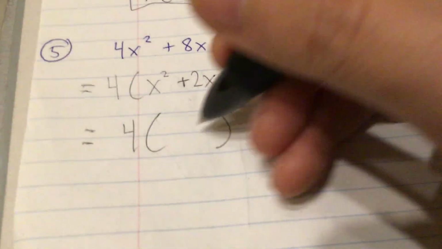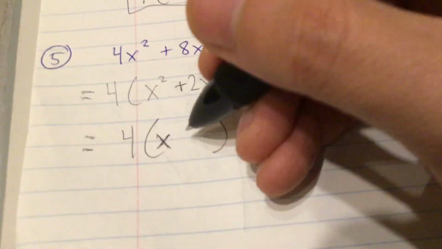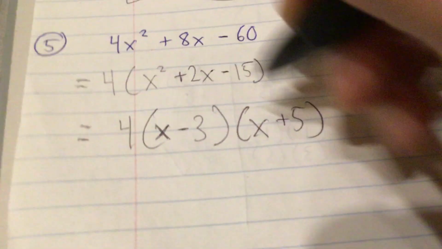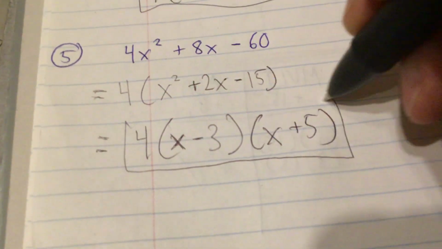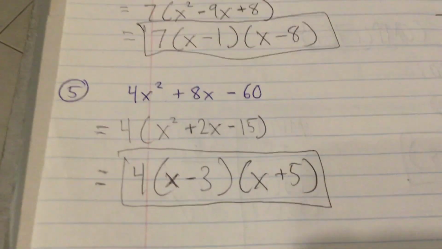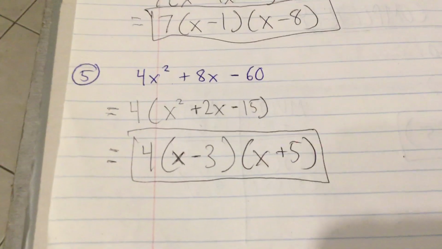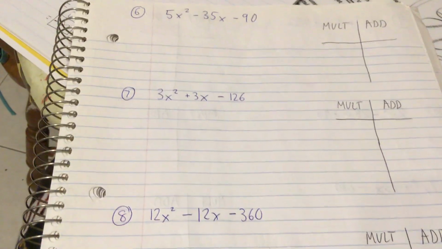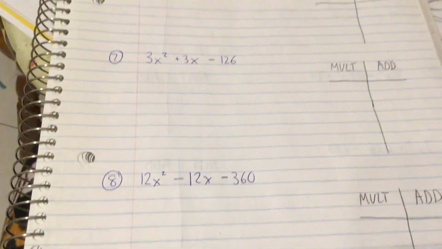Therefore, I'm going to factor this whole thing into the factored out 4, x minus 3, x plus 5. Okay? We're going to do 6, 7, and 8, and we'll call it a day. Okay?